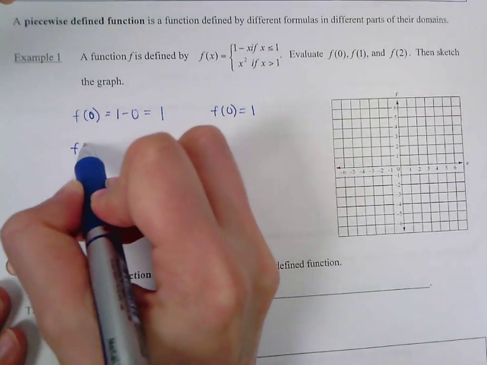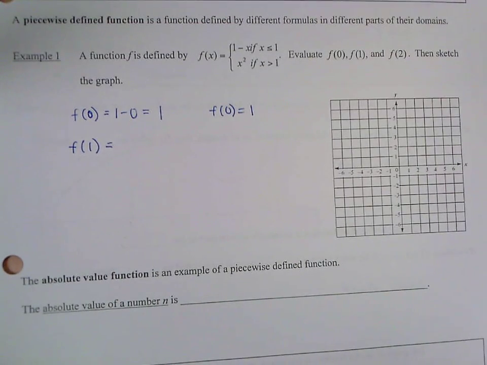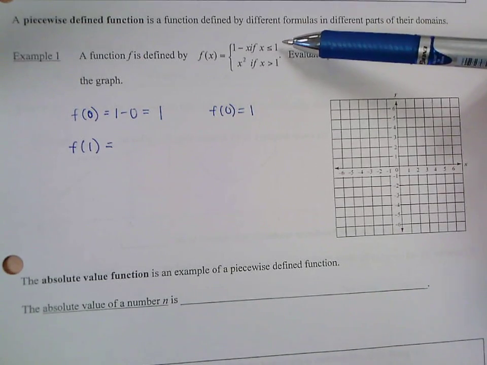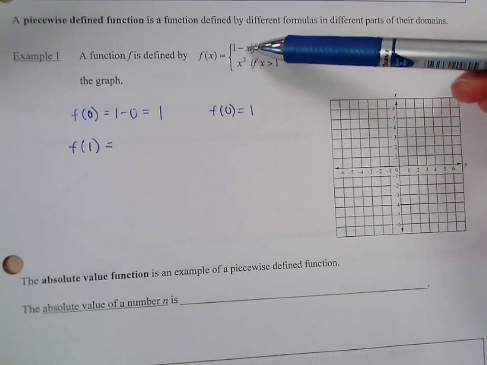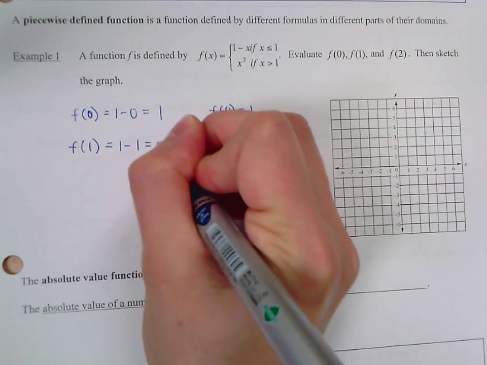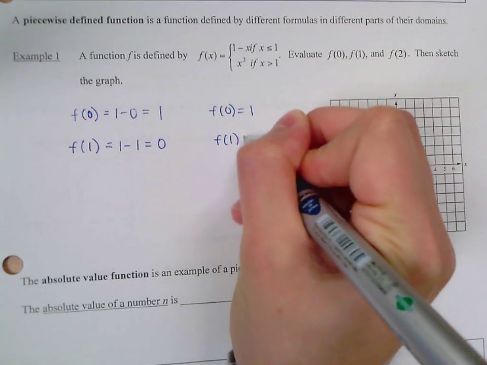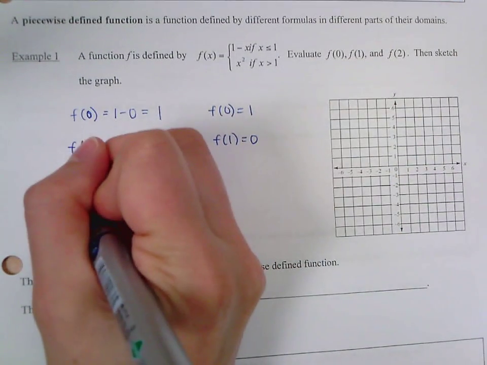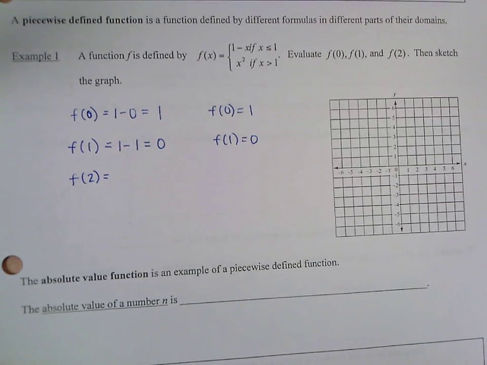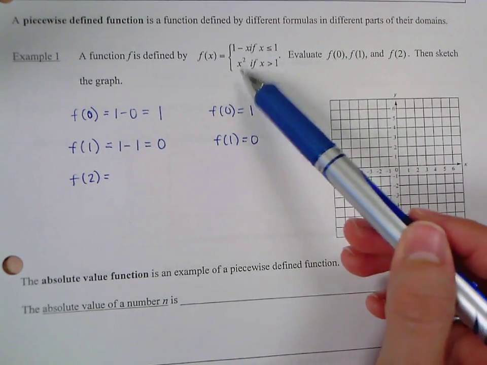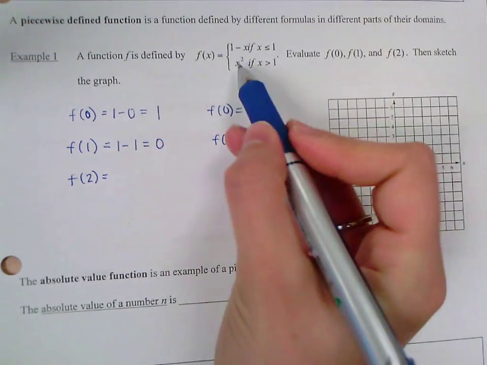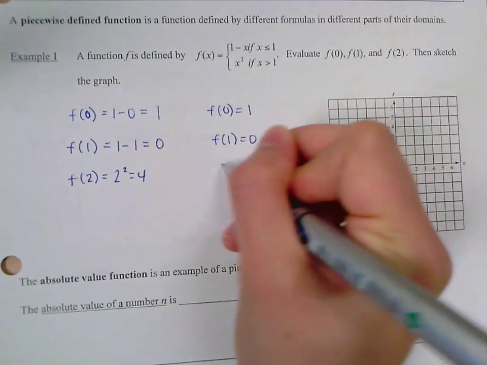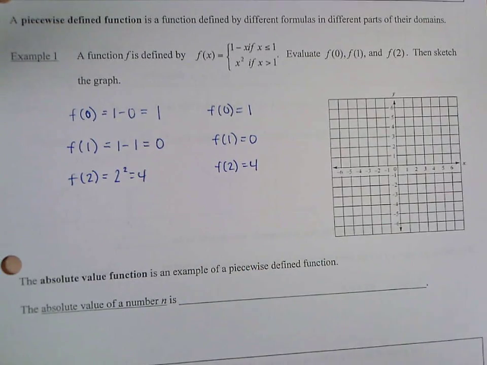So that means if I do the same thing for f of 1, 1 is equal to itself. So again, I have to substitute it into the top expression. So I would have 1 minus 1. So f of 1 is 0. And then f of 2, 2 is greater than 1. So then I would be substituting into x squared, 2 squared is 4. Okay, so finding function values with piecewise functions will come up.